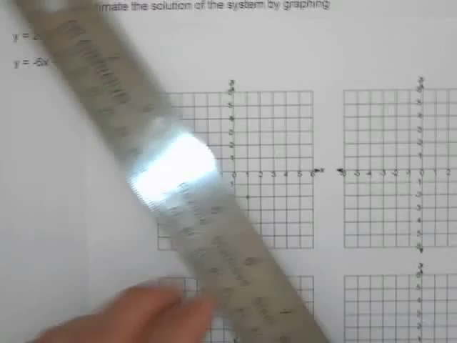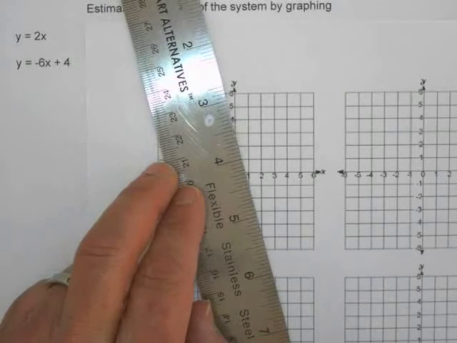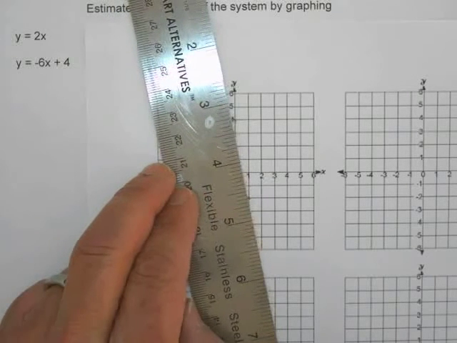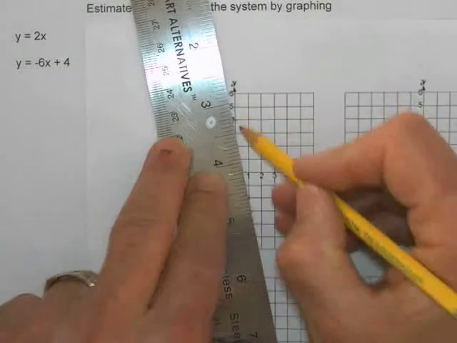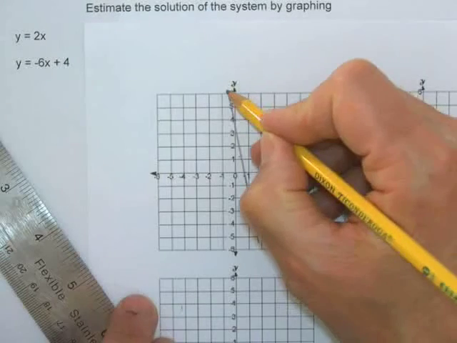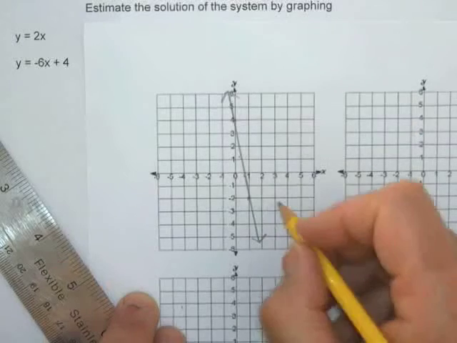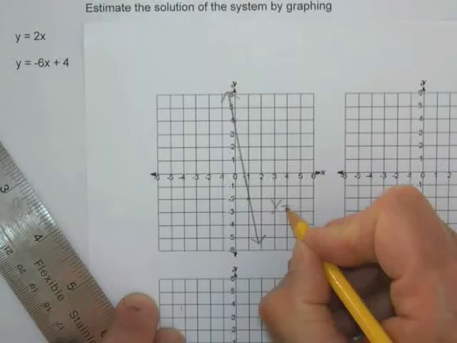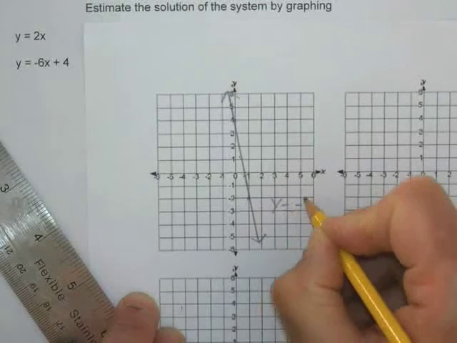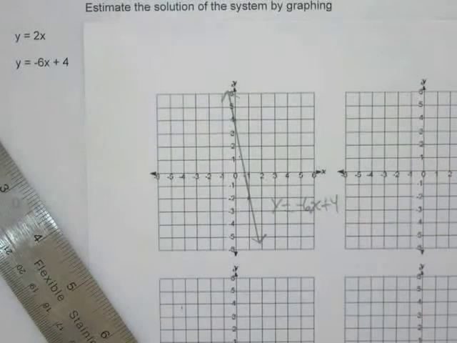Pardon me, sorry for all of the moving about. All right, let's see, try and get this lined up as best as possible. And there's my line. Putting in my arrows, of course. And now I'm going to put the name of this line, which is y equals negative 6x plus 4. All right, so that's my first line.